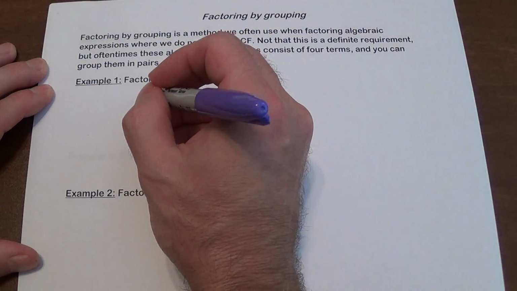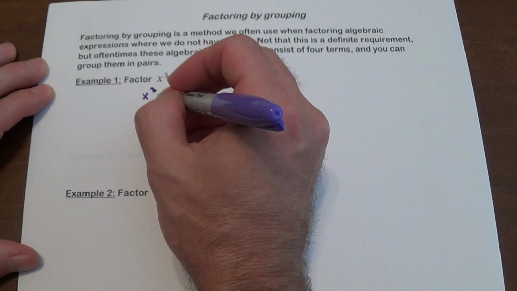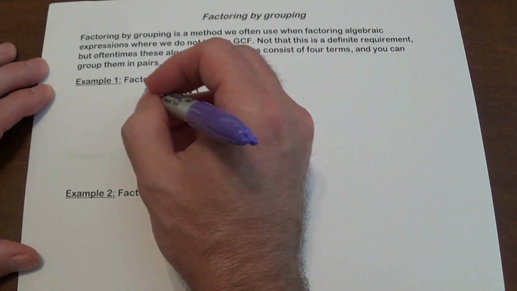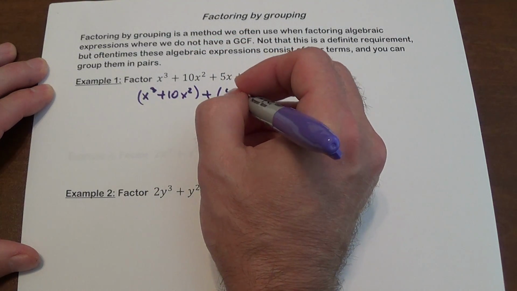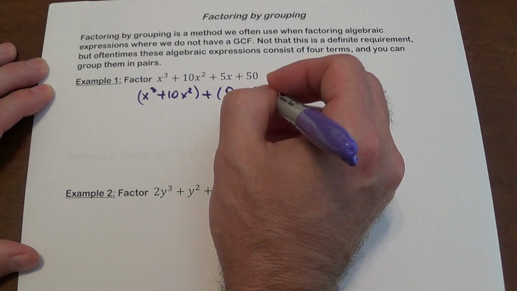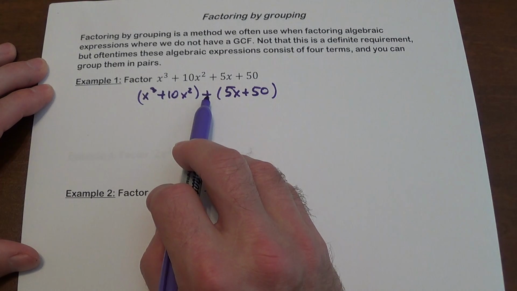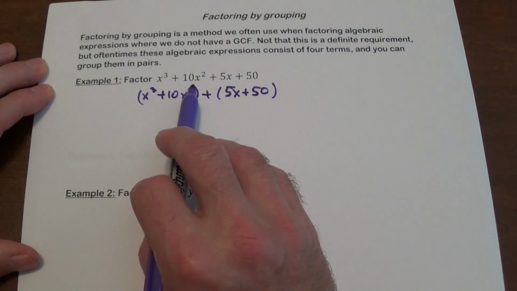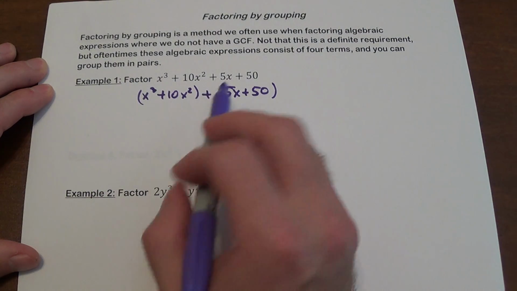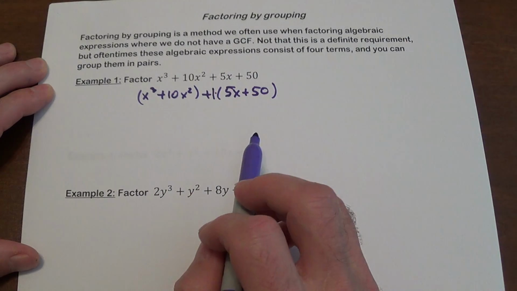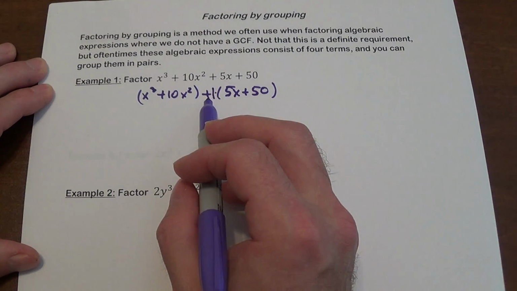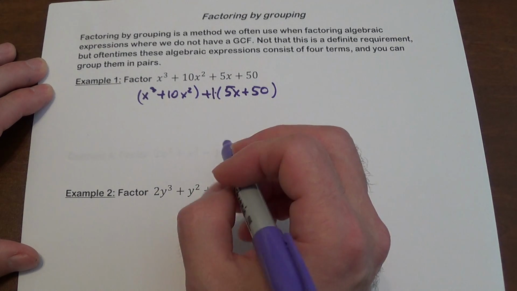So what we're going to do is this. We're going to group them together. And typically we just take the first 2 terms. I will have to explain to you one thing that you need to be very careful about when we get to these examples, but when you put this sign here, it's not as simple as just putting parentheses, because you're basically factoring out positive 1. It's not going to matter here, but it will matter in other problems.